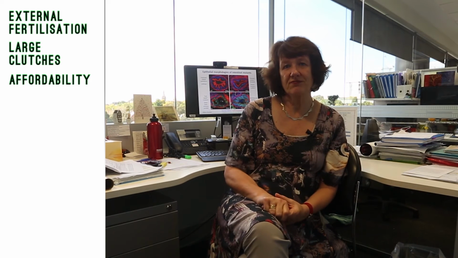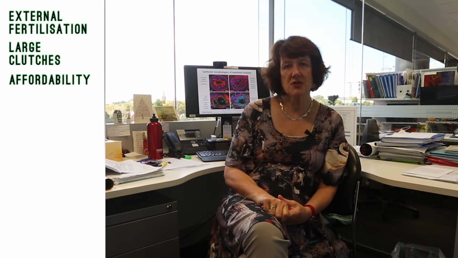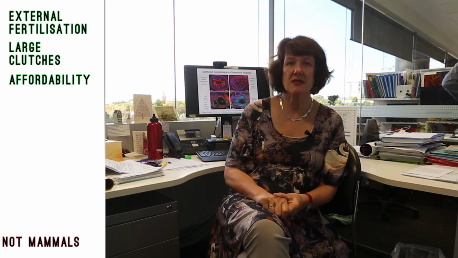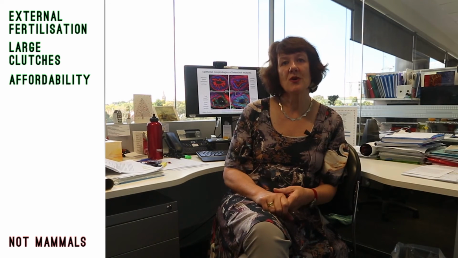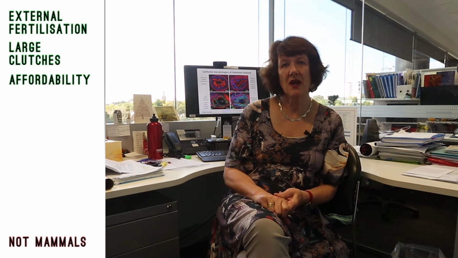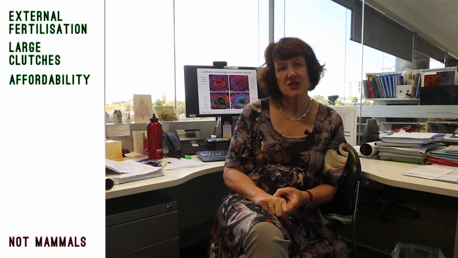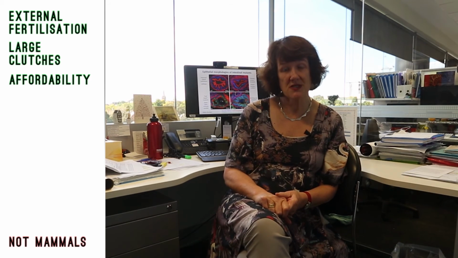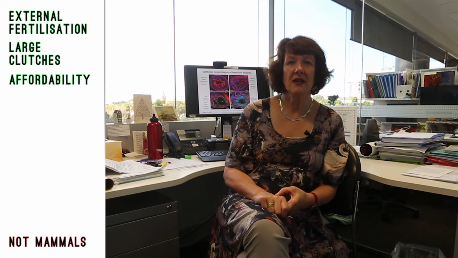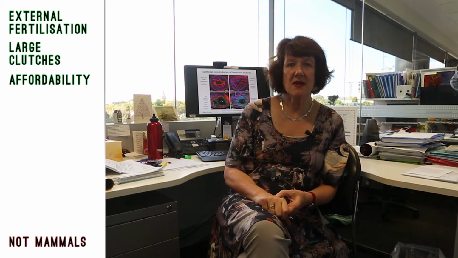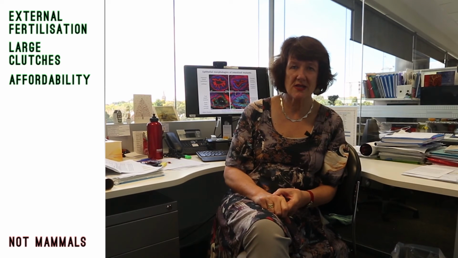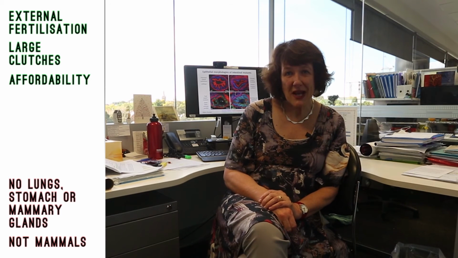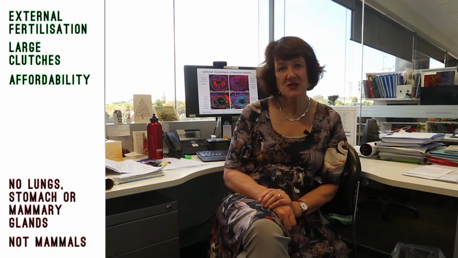But, you know, they're not as close to human beings as mice are. There are some fairly obvious things. They have gills instead of lungs. Zebrafish in particular don't have a stomach, so you can't actually study anything to do with stomach development, or perhaps they're not a good model for gastric cancer. They don't have mammary glands, so not so good for breast cancer research.